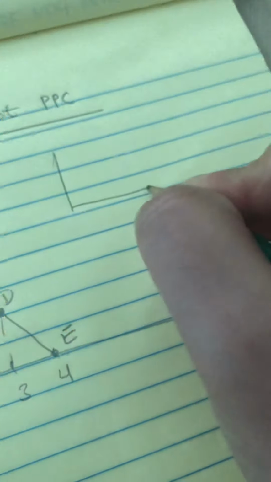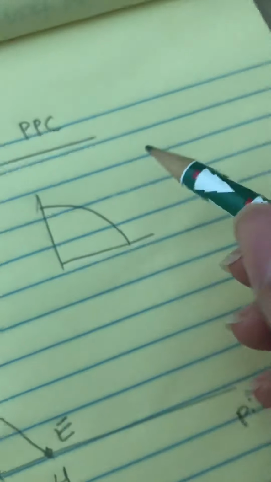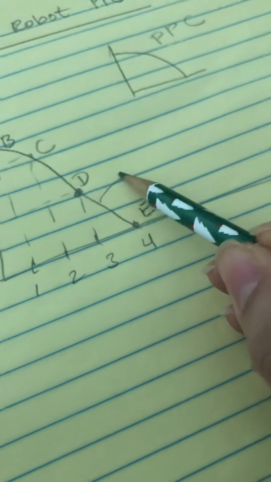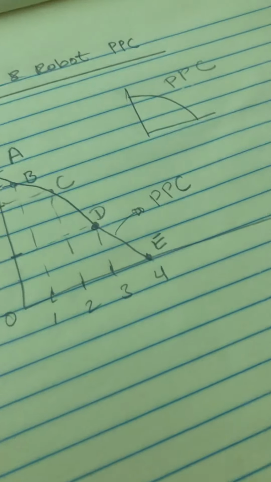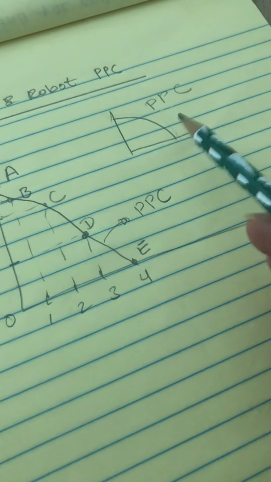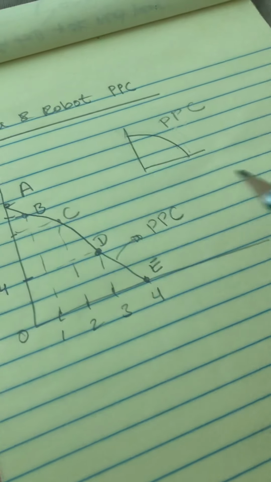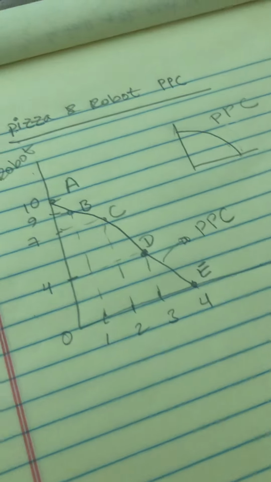If I want to draw a better and smoother PPC, it should look like this. Obviously my PPC is not that smooth because I'm holding the camera and drawing. But anyhow, this is my PPC. It's bowed out, it's concave, it is not a straight line. So this is how we draw our PPC.